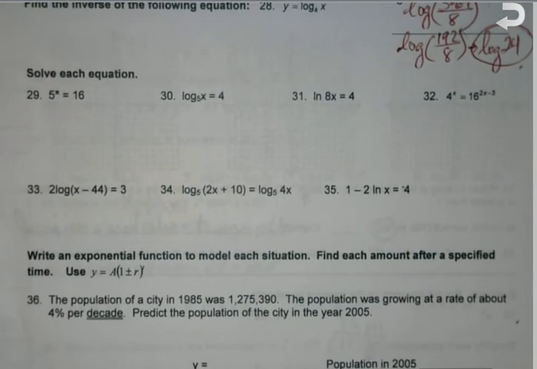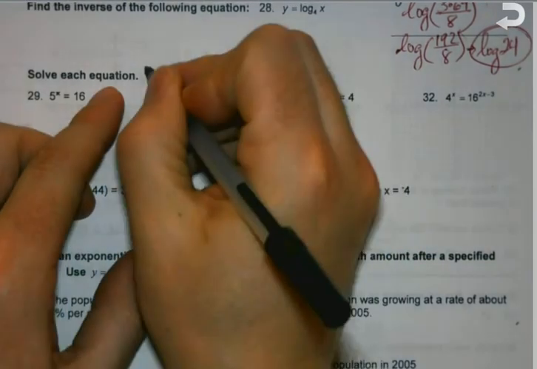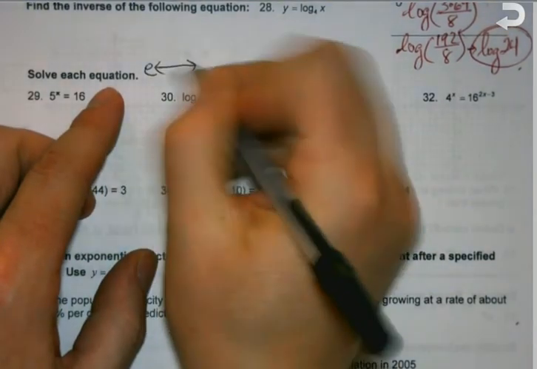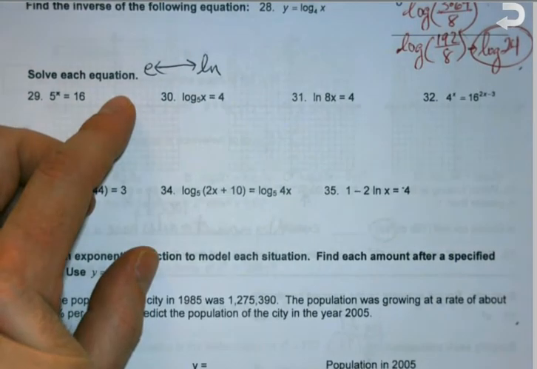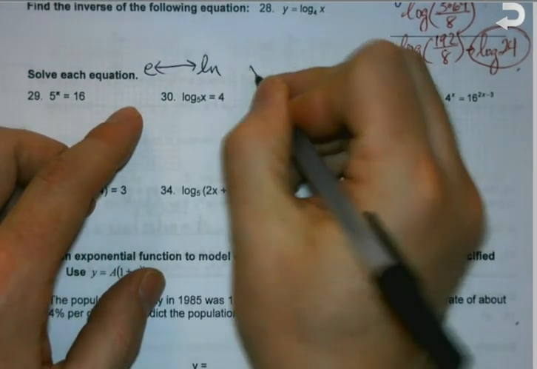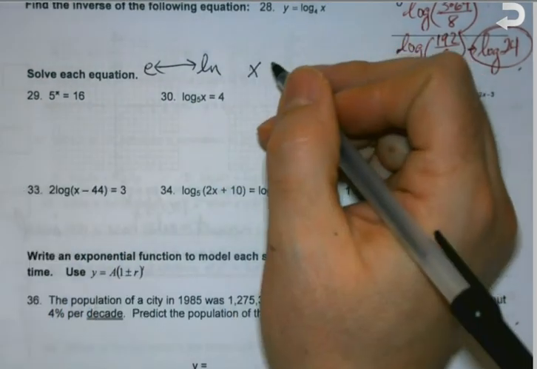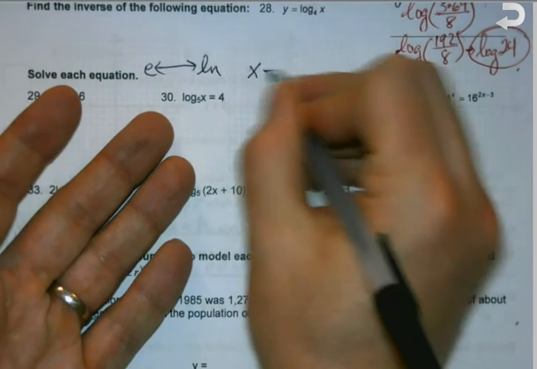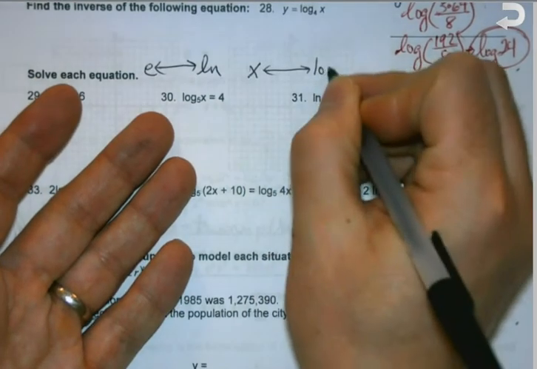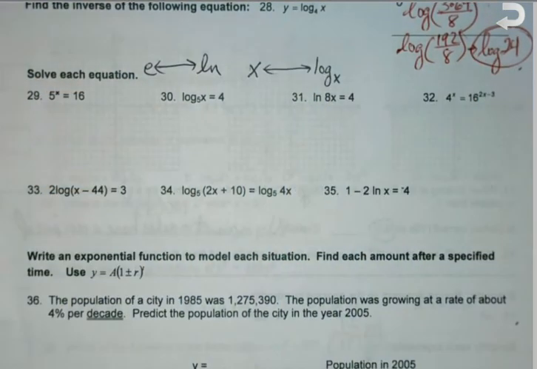All right, 31. Solving equations. We're talking inverses. So remember, e and natural log are inverses. And any value, not just a variable term, and its log of that subbase are inverses.